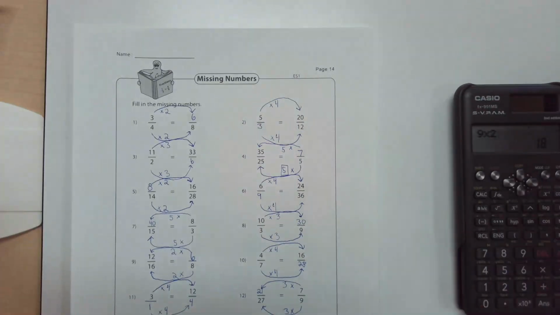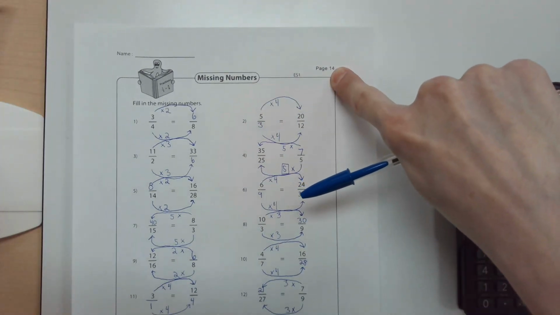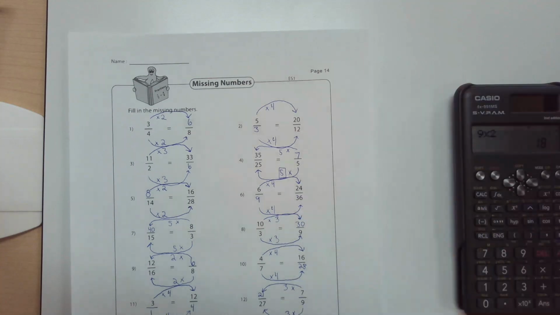Wow, that was a long worksheet. Congratulations. We just finished number 14. Let's go take a look at page number 15. I'll see you there.